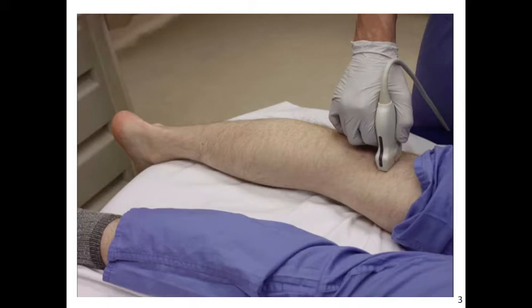A good landmark to identify initially is the popliteal artery, which is the deepest vessel. The popliteal vein should be superficial to this. Superficial to these vascular structures, you may see the tibial nerve. If you trace this nerve cranially, you may identify the branch point of the common peroneal nerve. This branch point is the optimal location to perform the block.